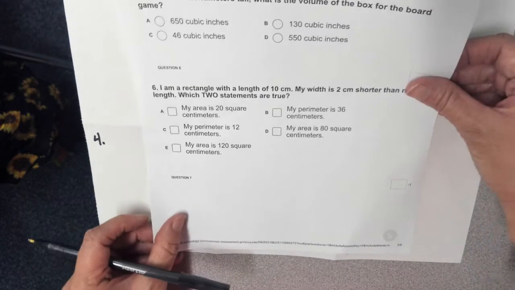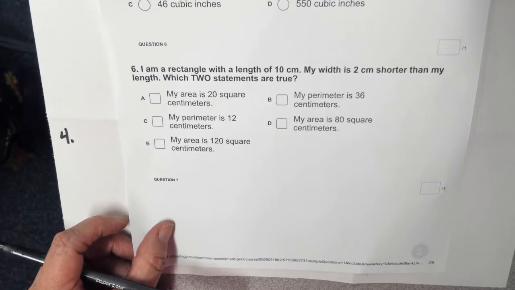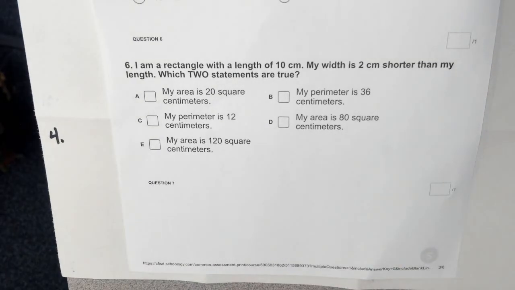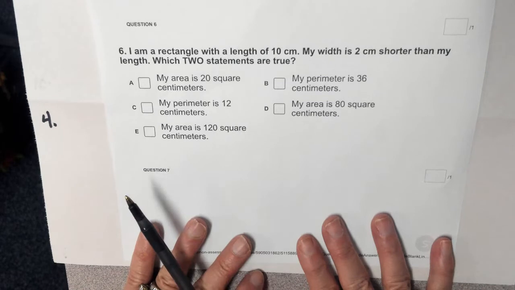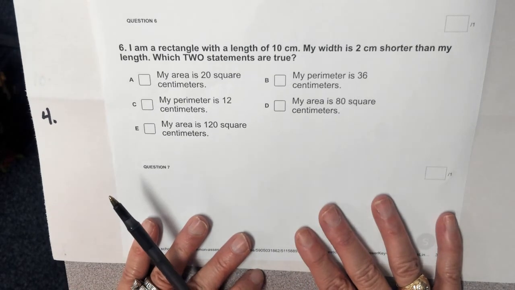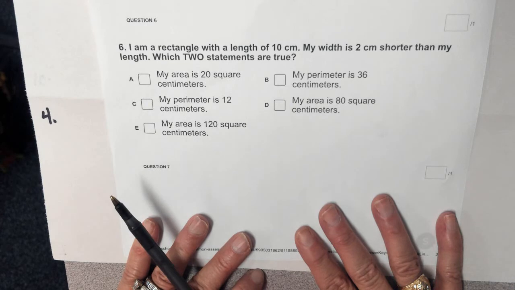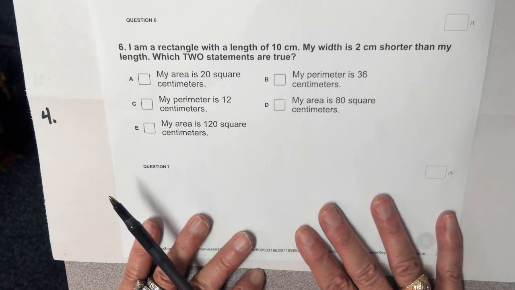So yours will be online, and there are several questions where there are not pictures provided. So that's why we have this white construction paper to be able to write our pictures down. So when you get to yours in Schoology, your number 6 is going to be online, but it's going to look just like this. And it says, I am a rectangle with a length of 10 centimeters. My width is 2 centimeters shorter than my length. Which 2 statements are true?